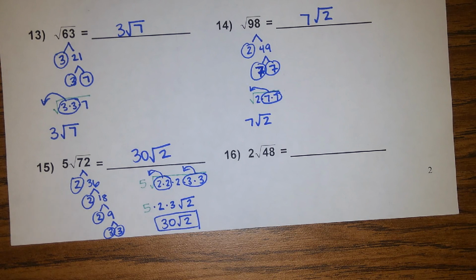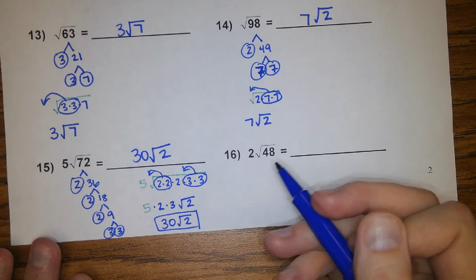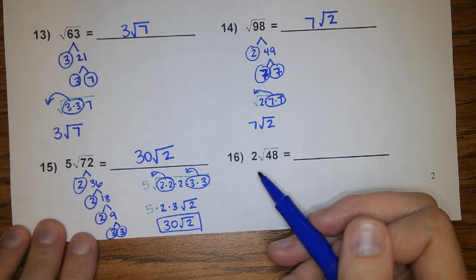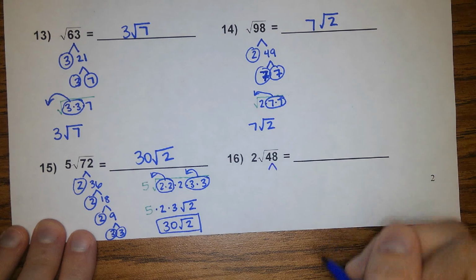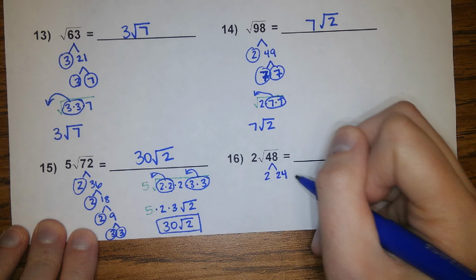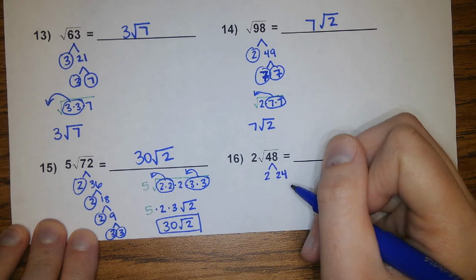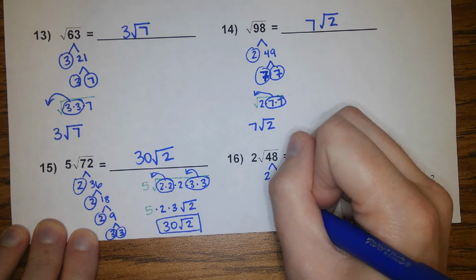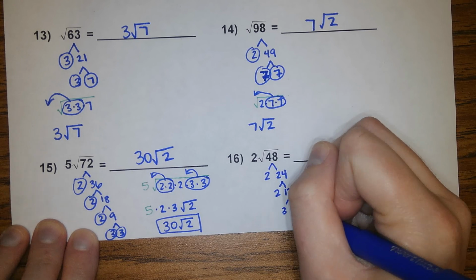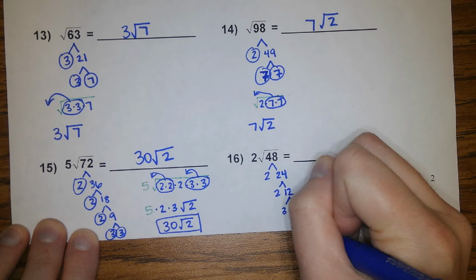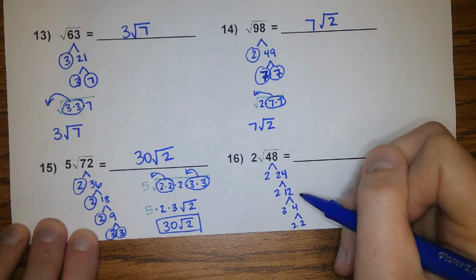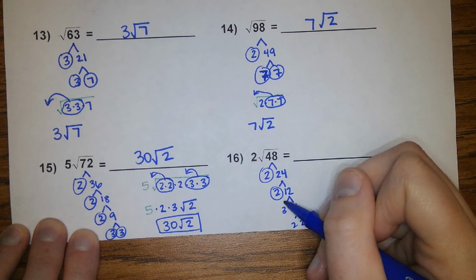All right, and our last one, we have 2 times 48. And so the first thing we're going to do is factor out our 48. So that would be 2 and 24. And then 2 and 12, 3 and 4, and 2 and 2. I guess I could have done 2 and 6, but I did 3 and 4. So that's okay though. We got to our prime factors. We have 2, 2, 3, 2, 2.